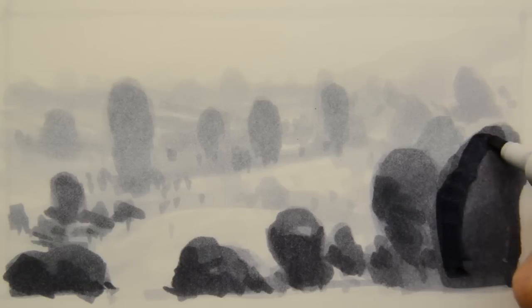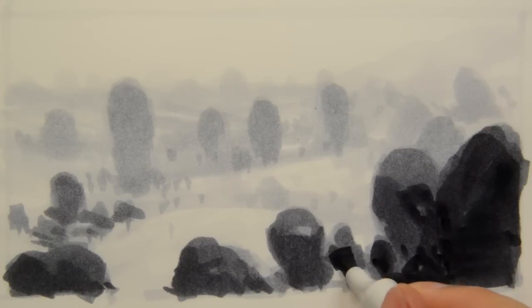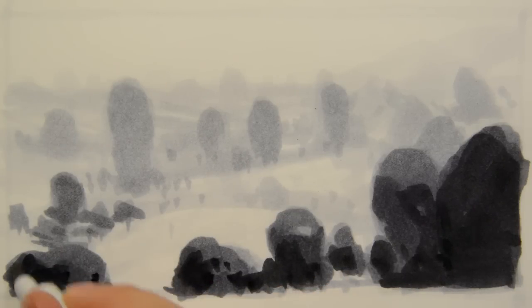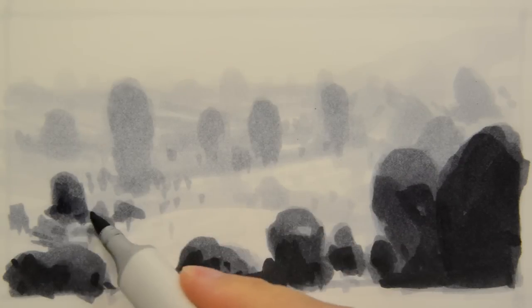So you could bring in the light, and then you would start to go in and model each one of these rocks using the value scale that you've established. You would bring in some light, probably with a white Prismacolor pencil, and you could also then intensify your shadows. You could start to cast some shadows on the ground plane, and that would be the next step. Or you could stay with this overcast day and build it out that way.